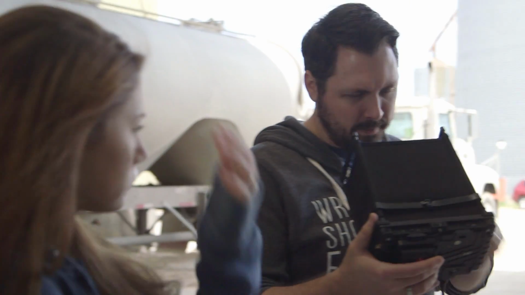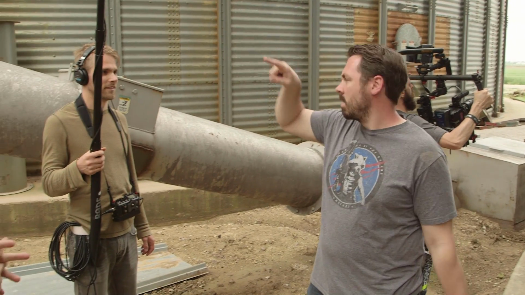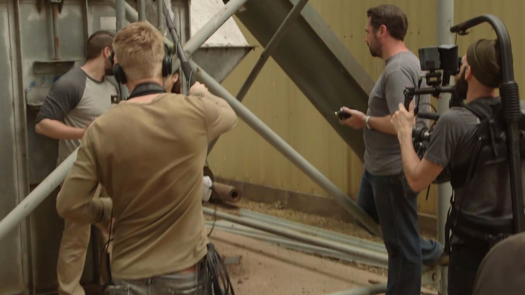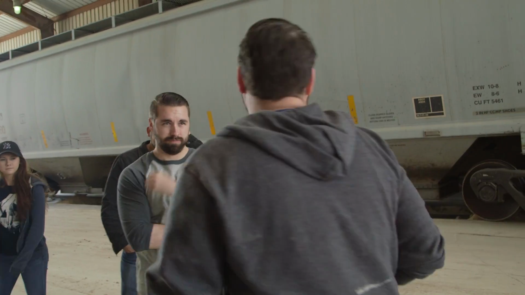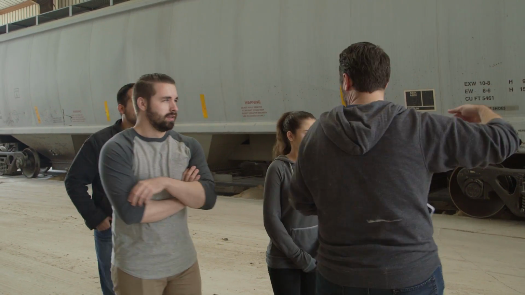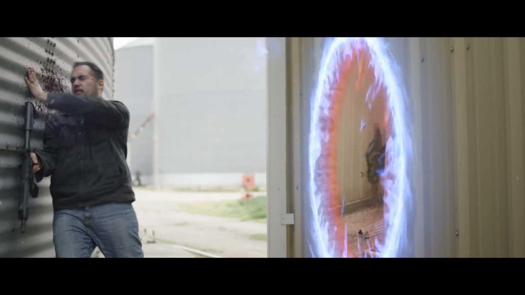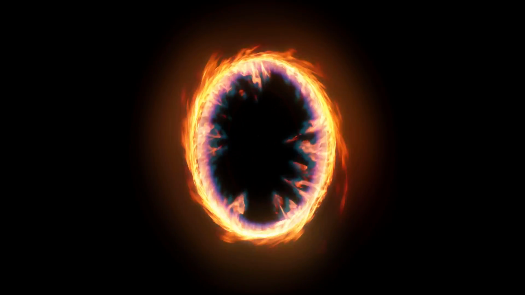Portal Combat. If you want to know how the dimension rift effect works in HitFilm, you've come to the right place. And if visual effects and compositing is all new to you, don't worry, this is a really great effect to start off with. Here's the shot we're going to be looking at.